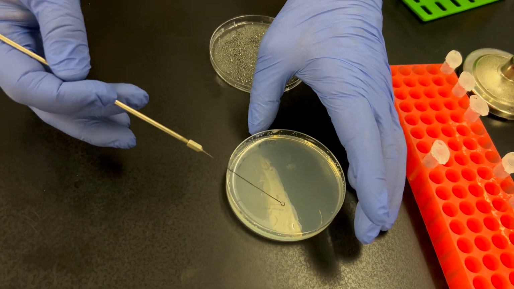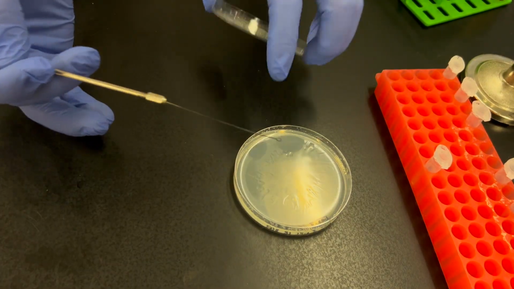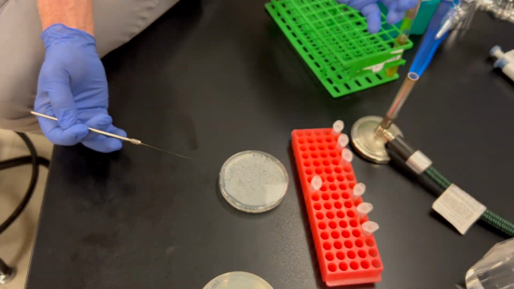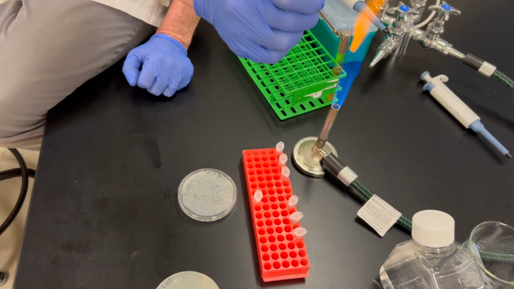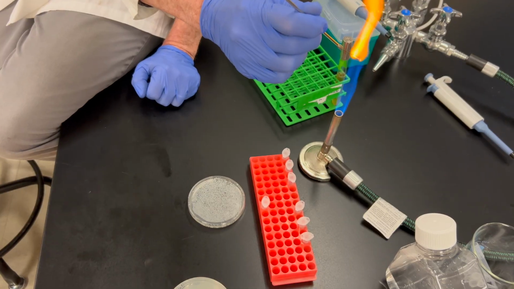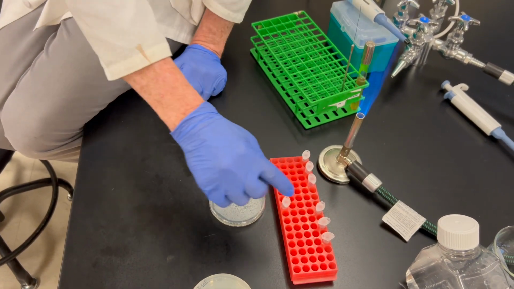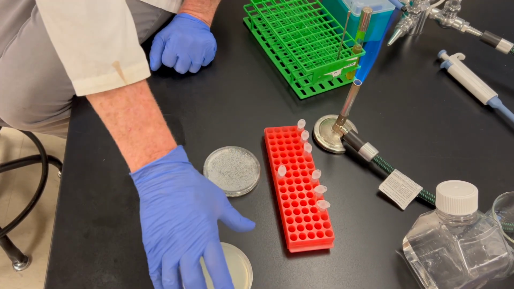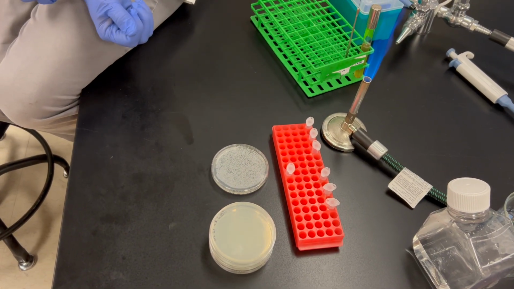Okay, so once I've decided that I've gotten a pretty good even distribution across the plate, we'll put the lid back on the plate. You notice I kept the plate within the sterile area here. I'm going to flame my loop again. Then I will do that same procedure for 10 to the negative fifth, 10 to the negative sixth, and 10 to the negative seventh. On these plates, put them in the incubator and incubate them for 48 hours.